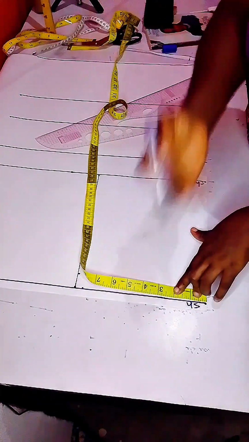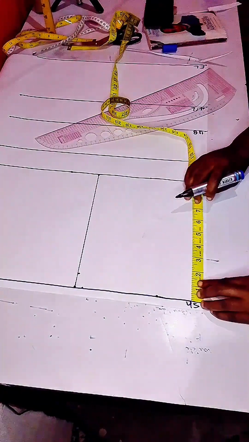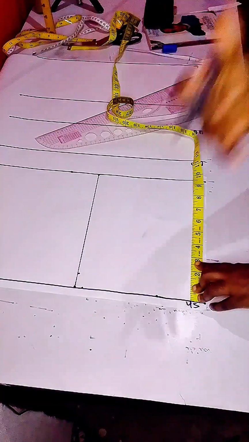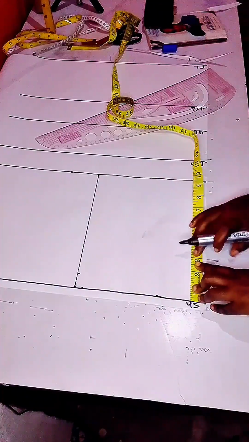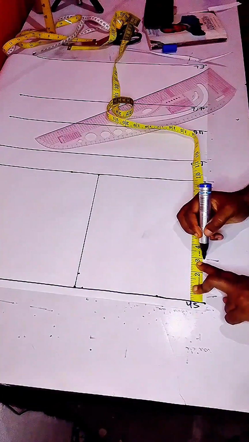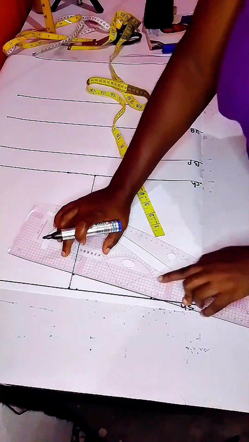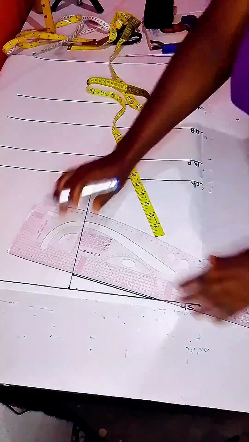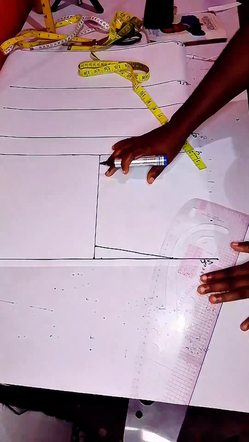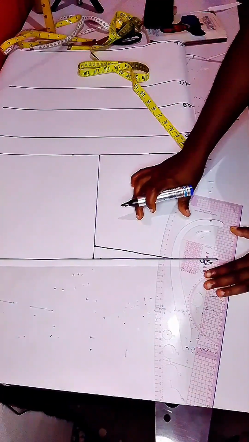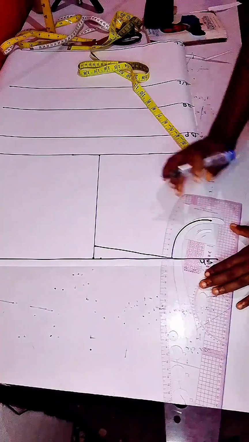The basic standard pattern for the neckline is 3x3, so I'll be using 3x3 in this tutorial. But normally I use 4, or 3.5x4 or 3.5x5 for myself. For the sake of this video, we are going to use the standard measurement, which is 3x3. Then we are going to connect our shoulder slope here. Then we are going to curve our neckline.